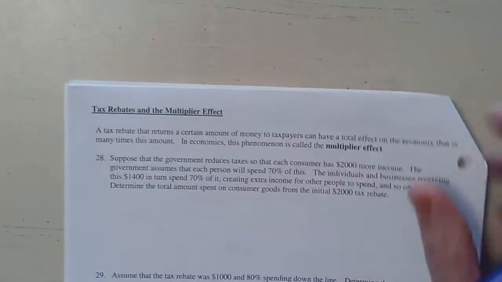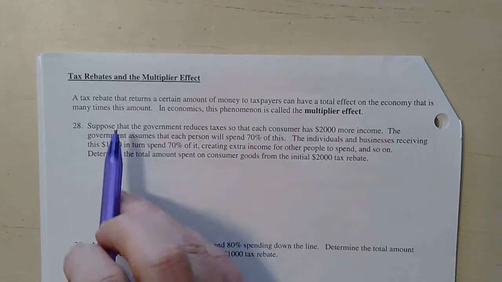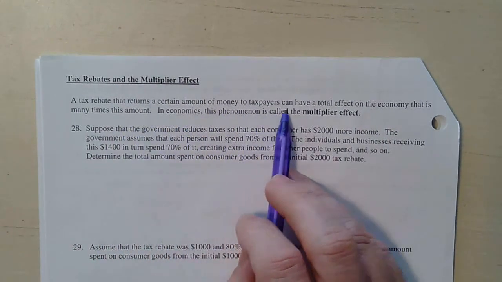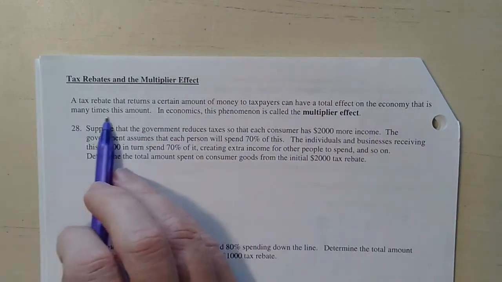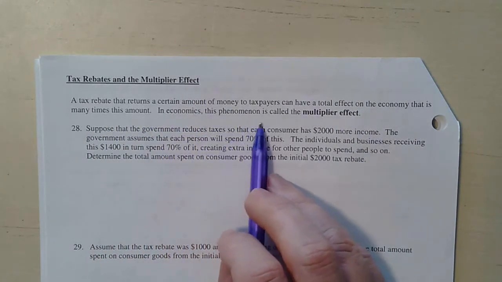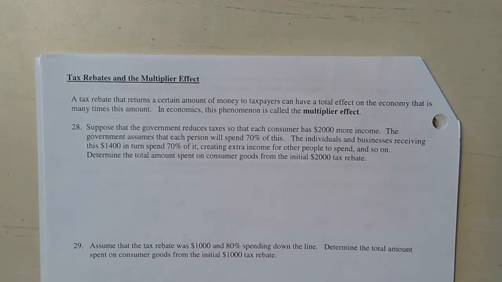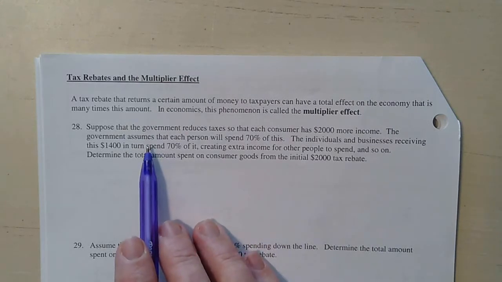Okay, one more I want to show you here. Let's take a look at 28s. Okay, a tax rebate that returns a certain amount of money to taxpayers can have a total effect on the economy that is many times this amount. In economics, this phenomenon is called the multiplier effect. This is very applicable in what's going on right now with these stimulus checks that the government is pushing out. You know, when an individual gets one of these stimulus checks, the government expects it to stimulate the economy because the people that receive it, they also spend it.